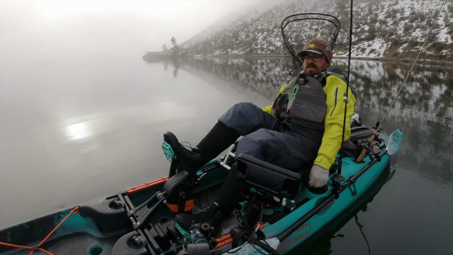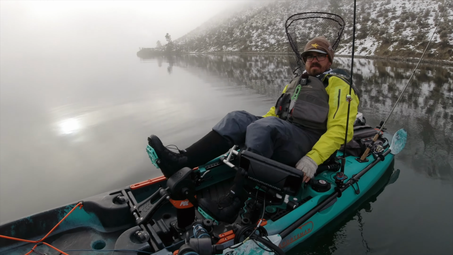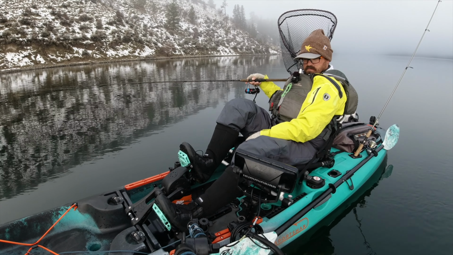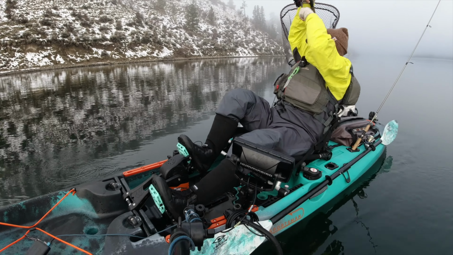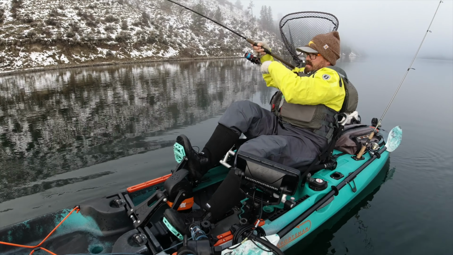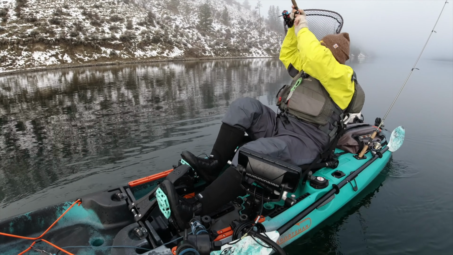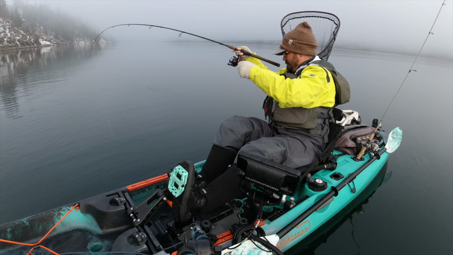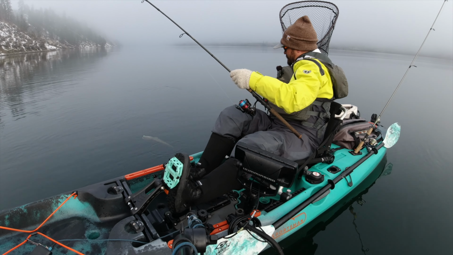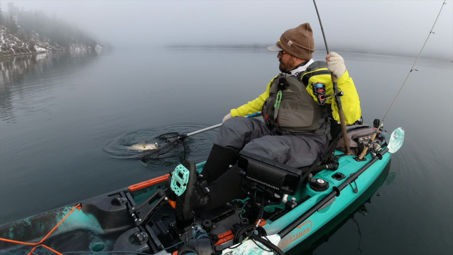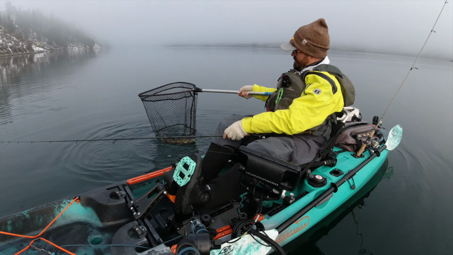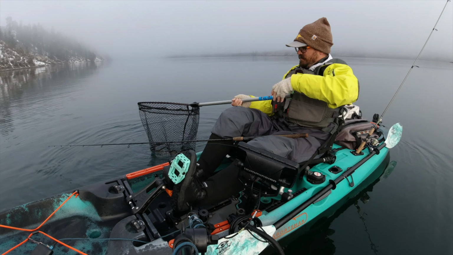Let's go ahead and take off back towards the top of the drift. There we go, there's fish. Got him. Mark that spot. There we go. Great eater size, probably 17, 18 inches.